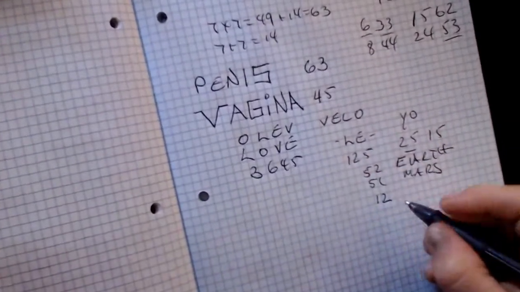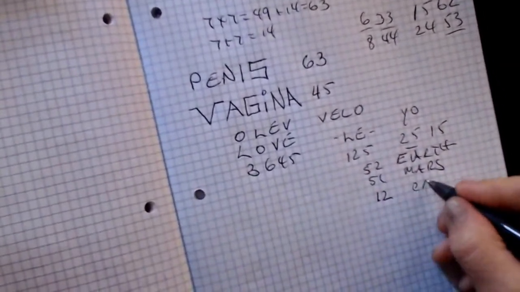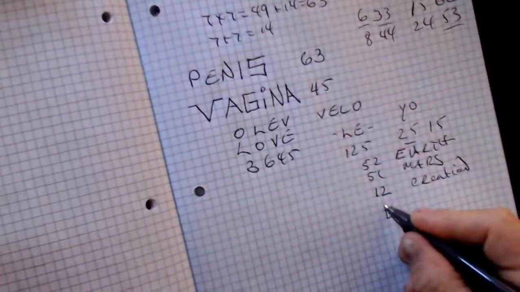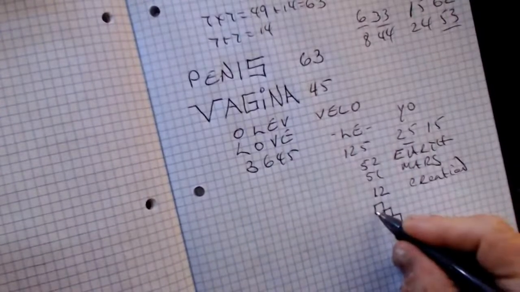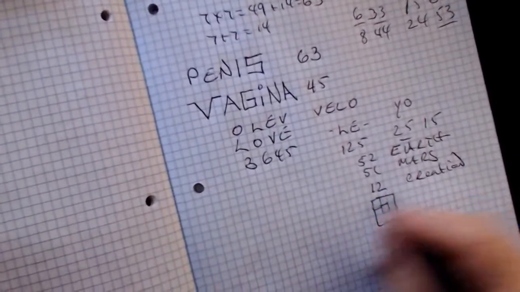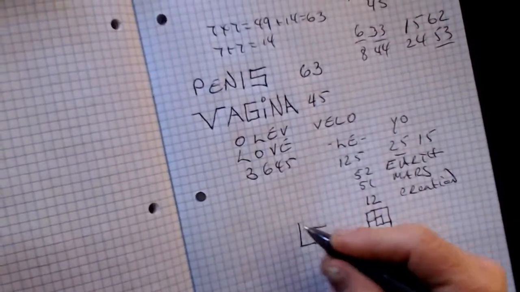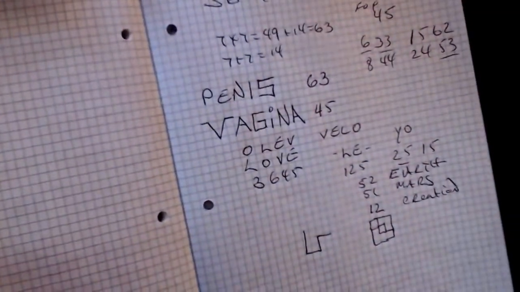So what happens to 1 and 2? 1 and 2 is your creation. 1 inside of 2. When you create the 2 hearts, we're going to create 2 hearts. Just 1 second.